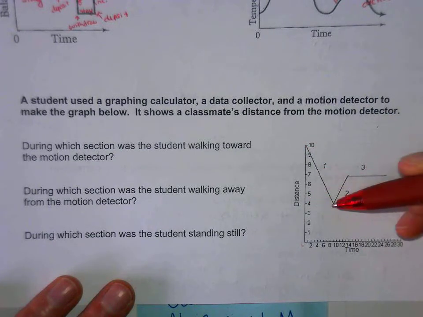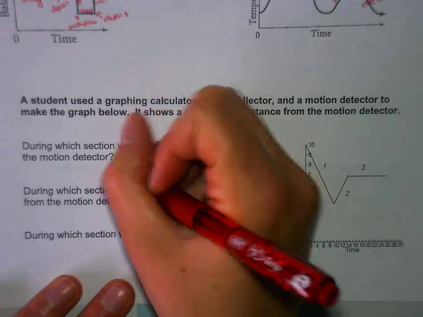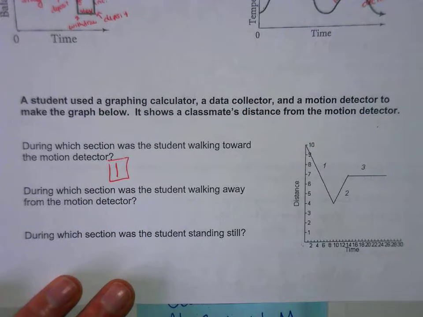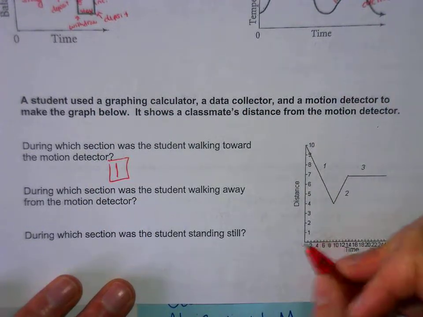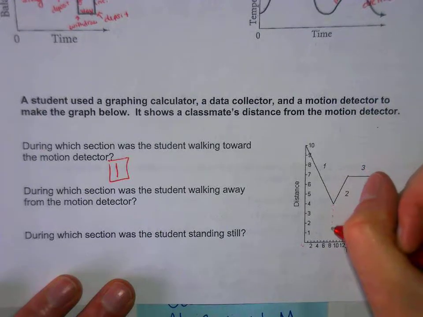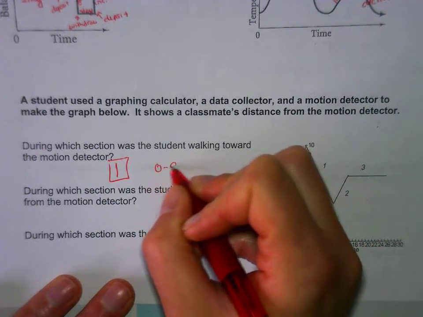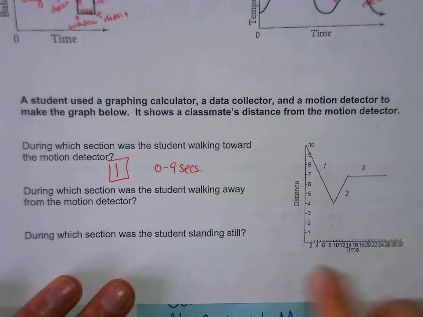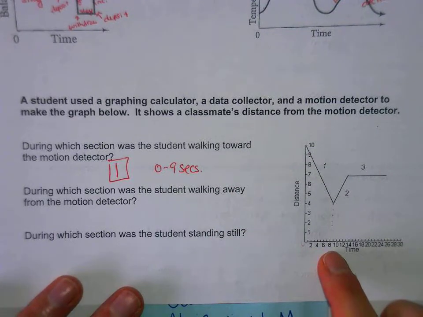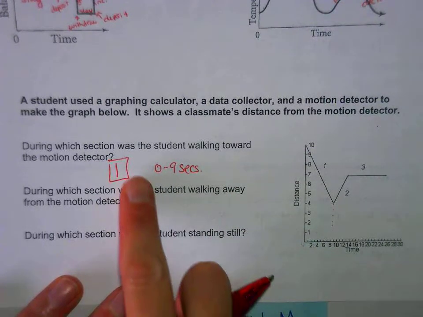So the section that they are in is section 1. And that is from 0, and then if we look down here, 0 to 9 seconds. So from when they first started all the way into 9 seconds, the student was walking towards the motion detector.